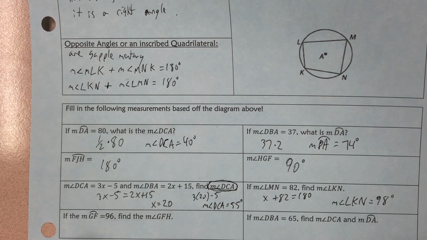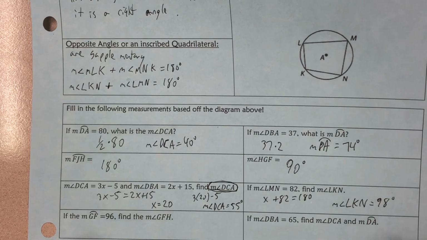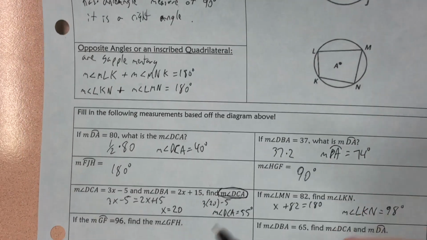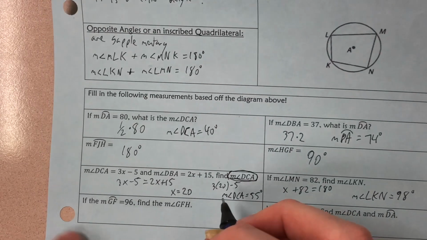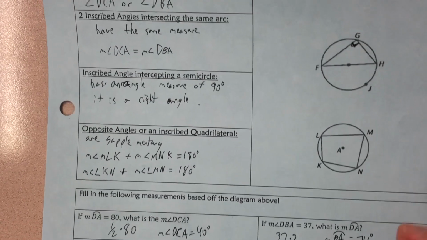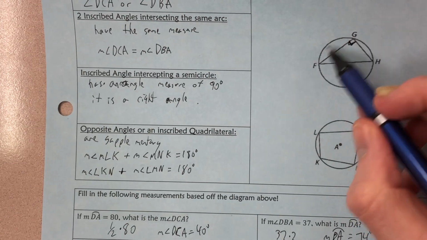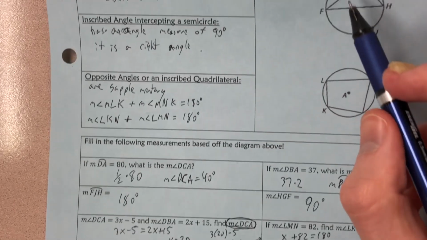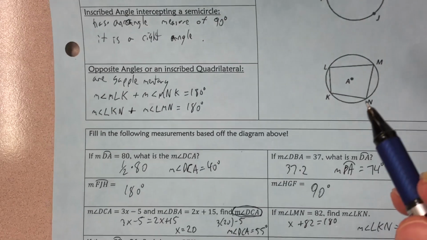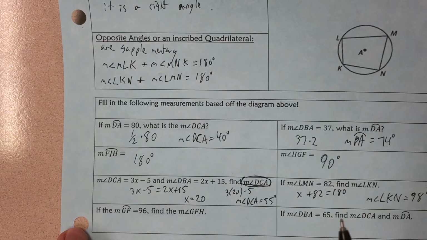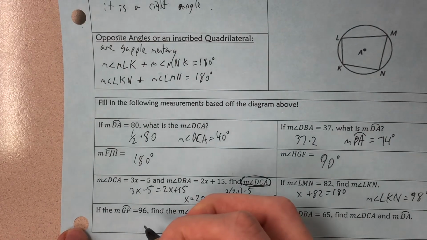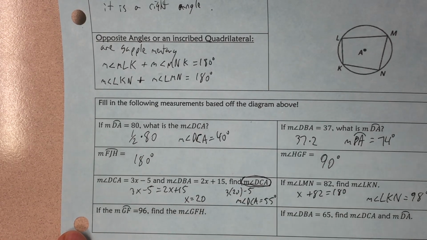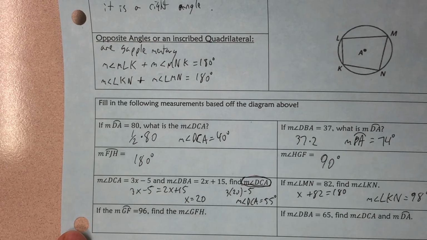Our next one refers to this picture again here. It says that arc GF is 96 degrees. Then it wants to know what angle GFH is equal to. So to find that, we'll have to find arc GH first. We know the entire circle is 360.